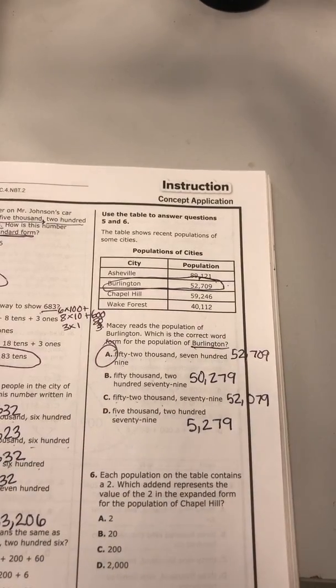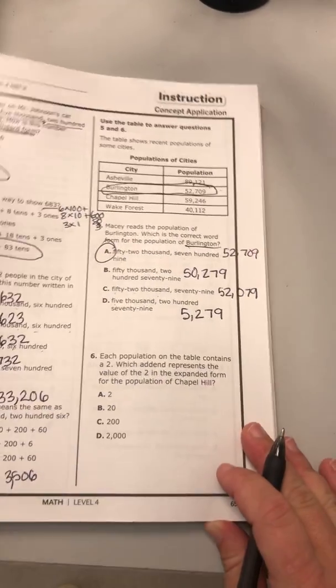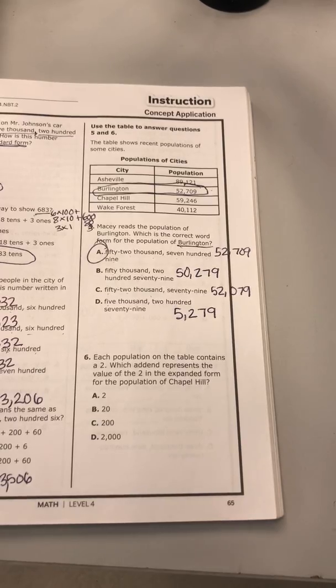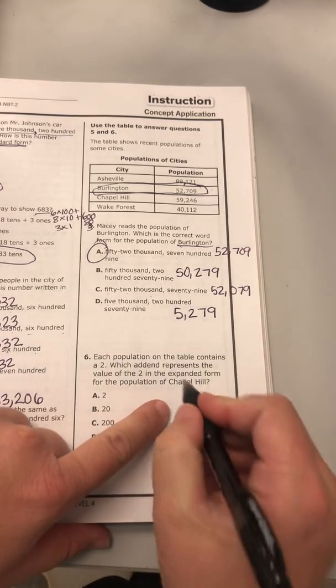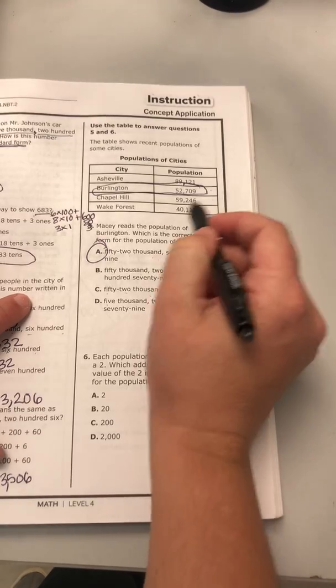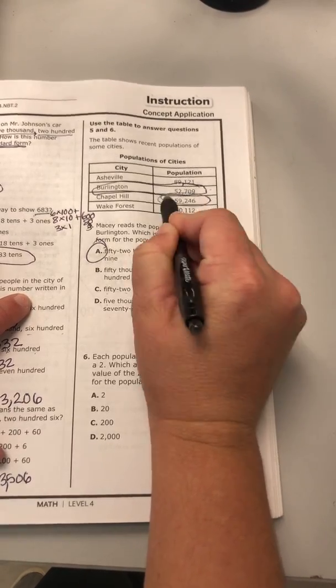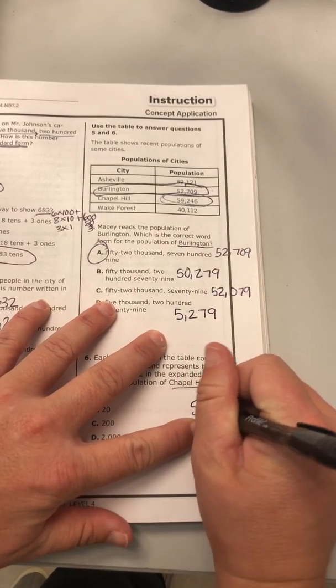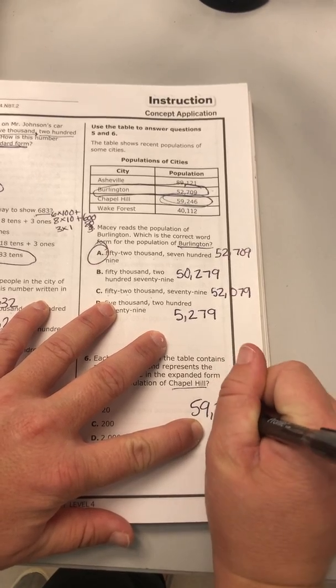Very good. And then looking at number 6, it says each population on the table contains a 2. Which addend represents the value of 2 in the expanded form for the population of Chapel Hill? So Chapel Hill, let's write it down here, 59,246.